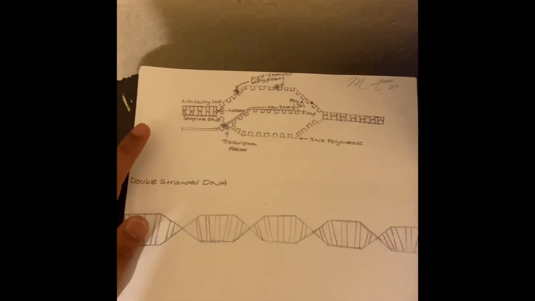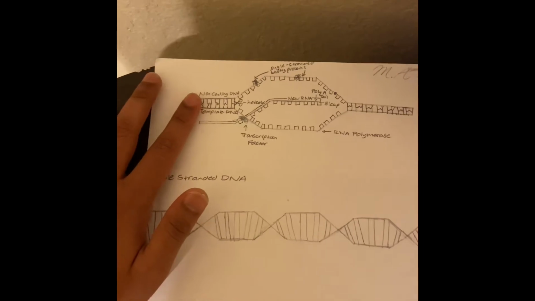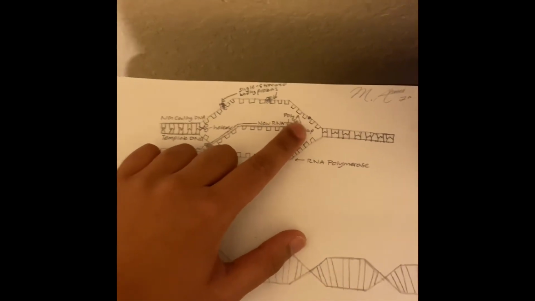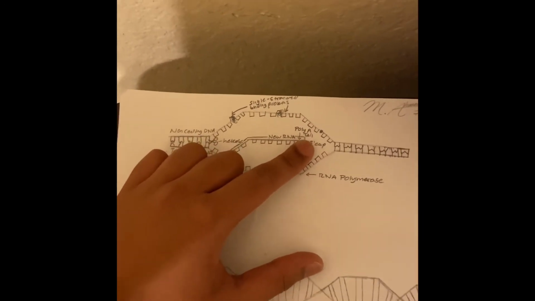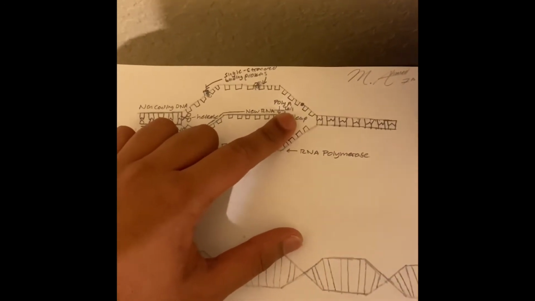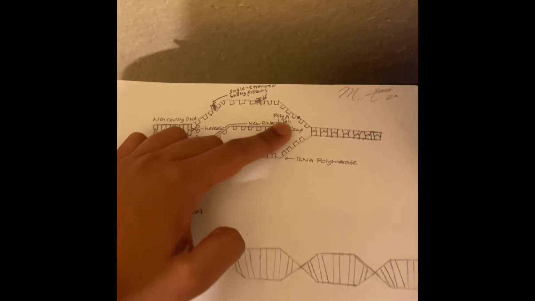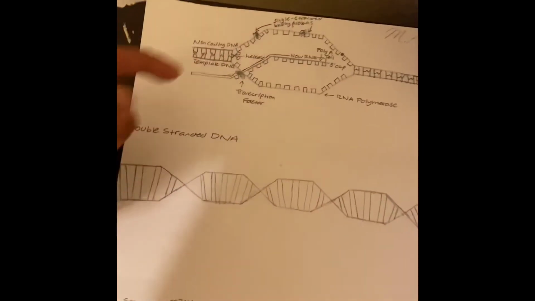The poly A tail makes the RNA molecule more stable to prevent degradation during both transcription and translation. And that's the entire model for transcription right there. And that's the DNA. And now we'll be talking about translation.